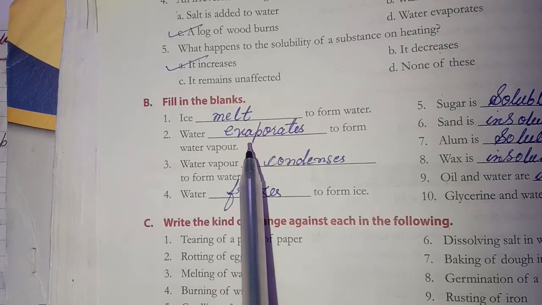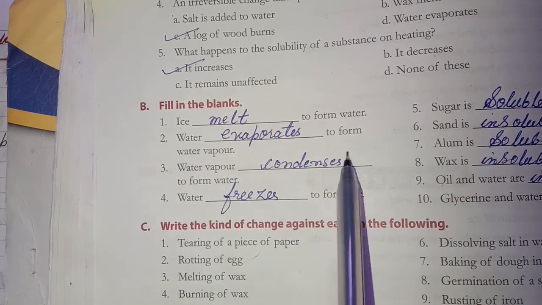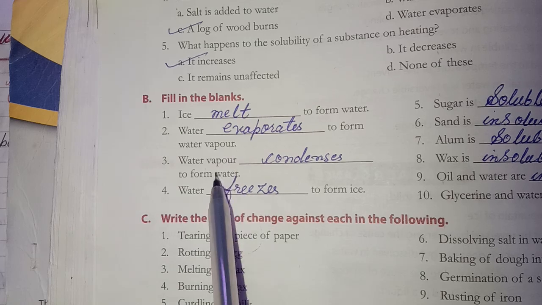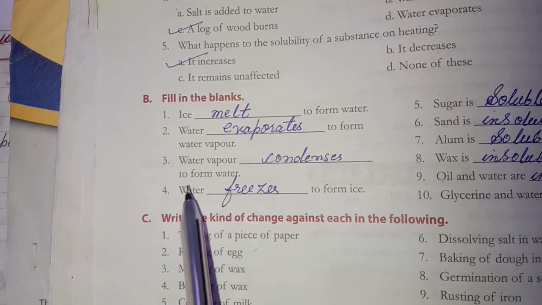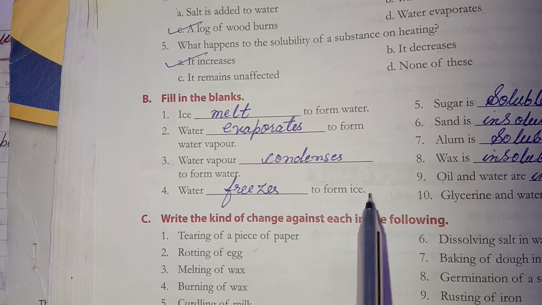Fill in the blanks. First, ice melts to form water. Second, water evaporates to form water vapor. Third, water vapor condenses to form water. Four, water freezes to form ice.